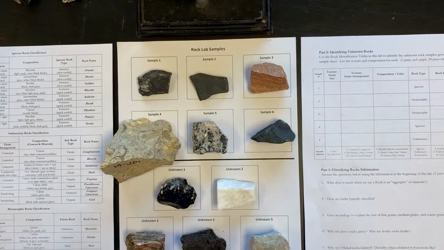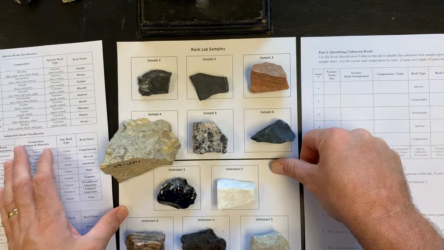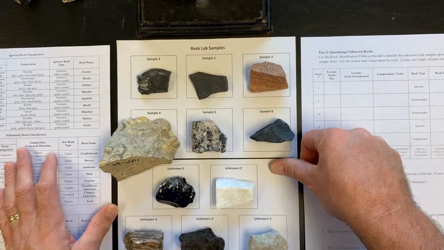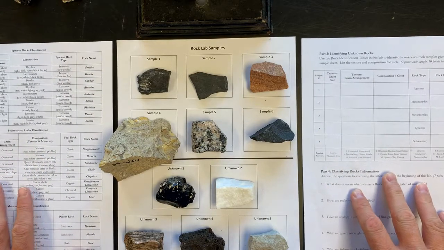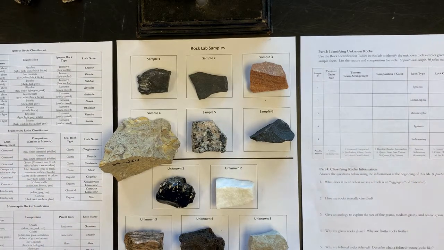All right, for the unknowns in part 3, I'm going to take the time to go through and show you the rock closely, but you're going to be responsible for writing down the grain size, the grain arrangement, the color, and then going to your rock table and finding and writing in the composition and the rock origin, and finally the rock name. And I'm going to start with unknown number 1.